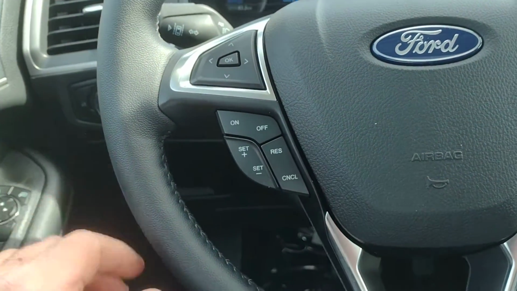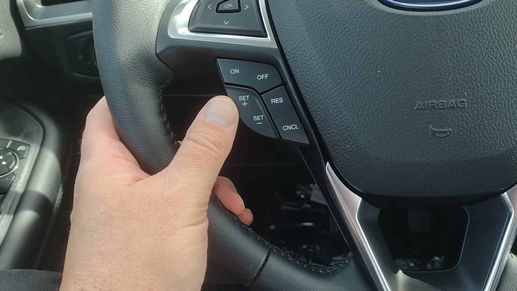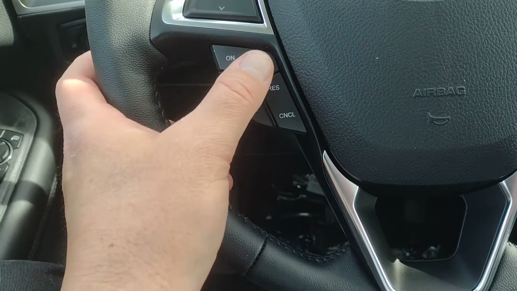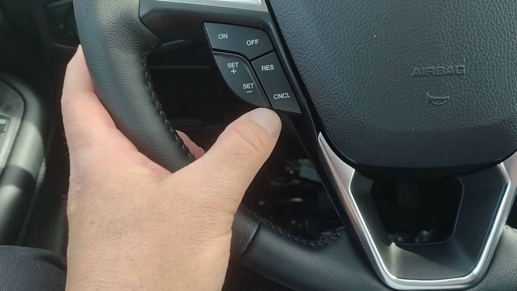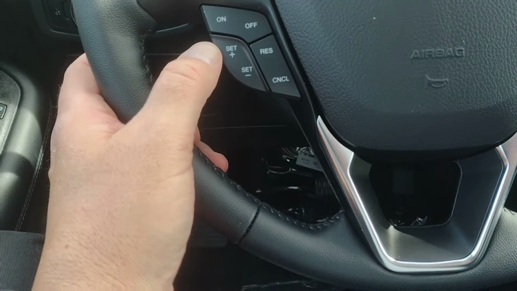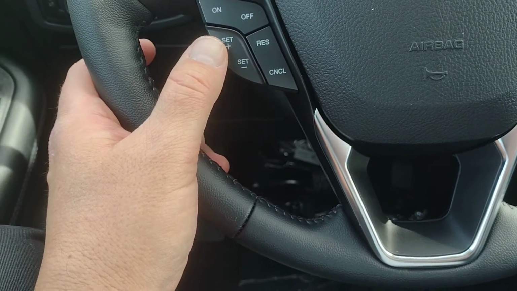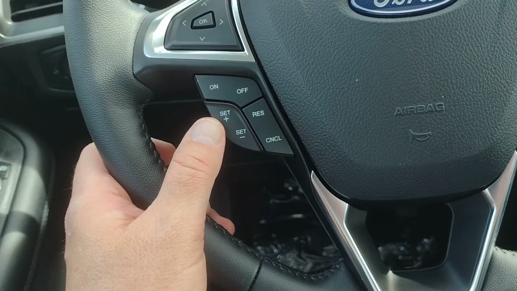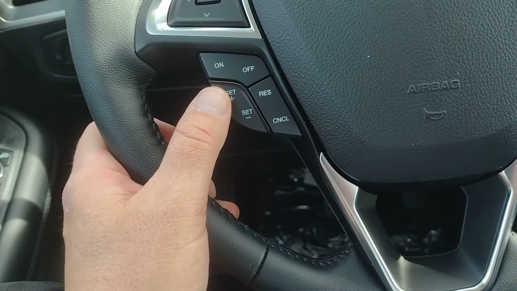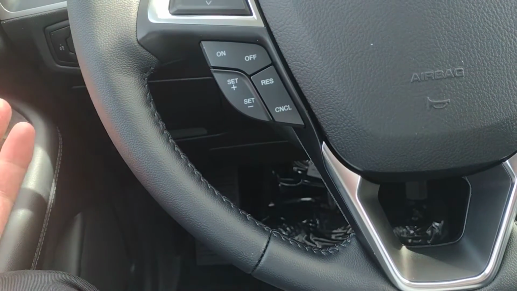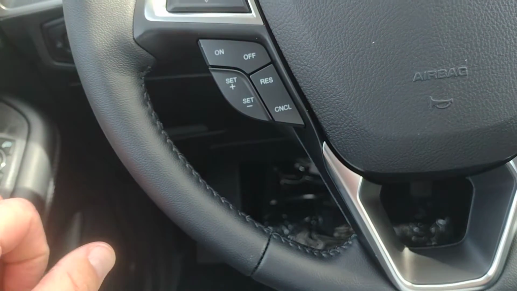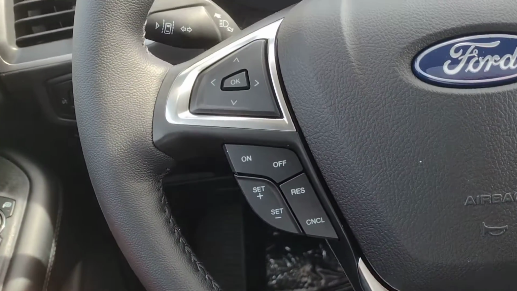On the steering wheel, the bottom controls are for your cruise control, so on and off, resume, coast, or cancel, I should say, set, and set minus. So once you've got cruise control activated, if you tap the plus, it'll go up 1 mile per hour. If you tap the minus, it'll go down 1 mile per hour.